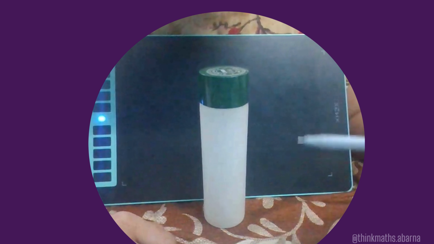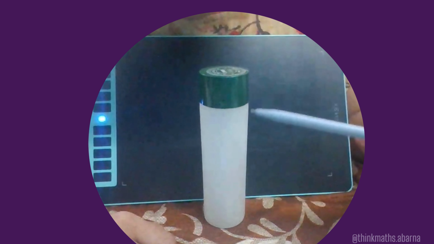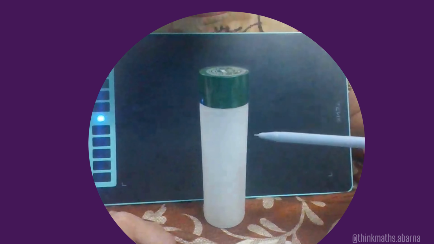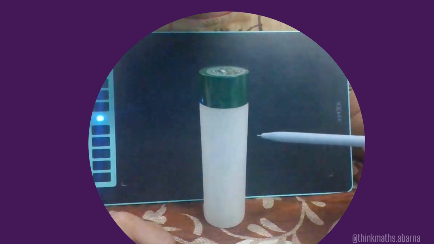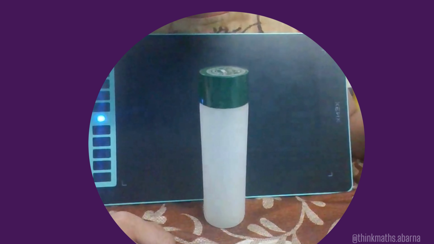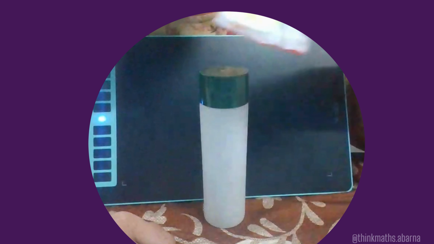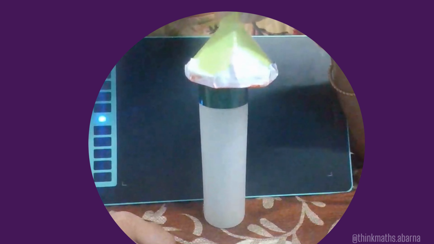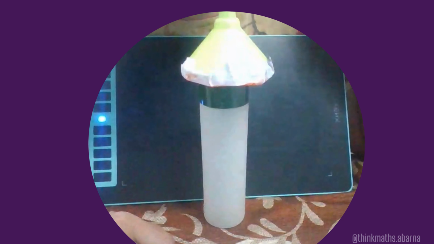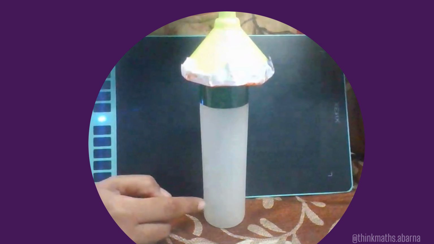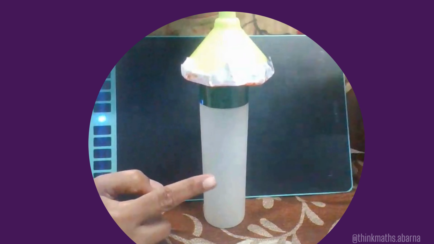Okay, children, now look at this. This shampoo bottle is in the shape of a cylinder. So how is the rocket made? The rocket is made in the shape of a cone mounted on a cylinder. So this is the shape of the rocket. There are two shapes, a cylinder and a cone.